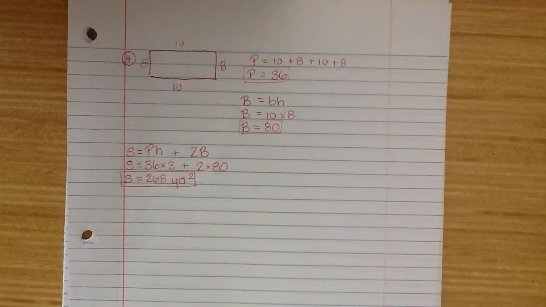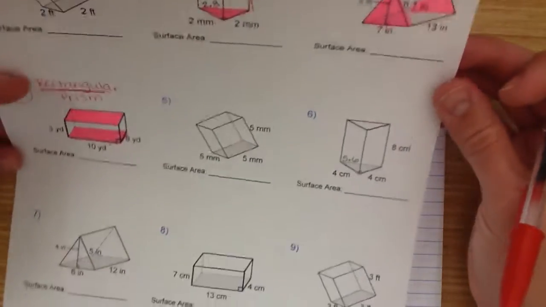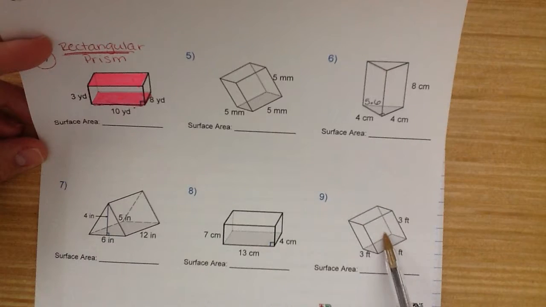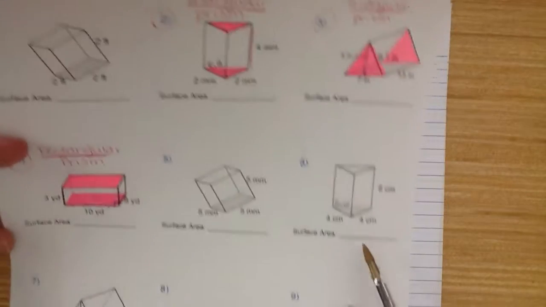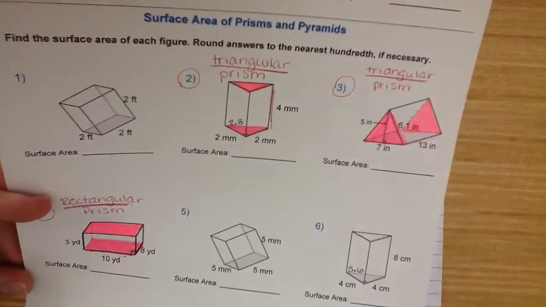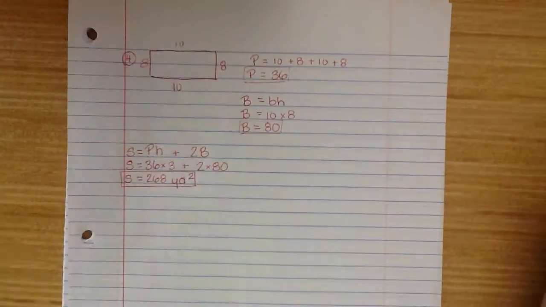Okay, so now you have 3 examples. So you should be able to refer back to them in order to do the rest of the handout. You have triangular prisms. It's a cube. You follow the exact same method as you do for the rectangular prism. And we've done both examples with the triangular prisms. So whatever is not completed during class, it is homework.